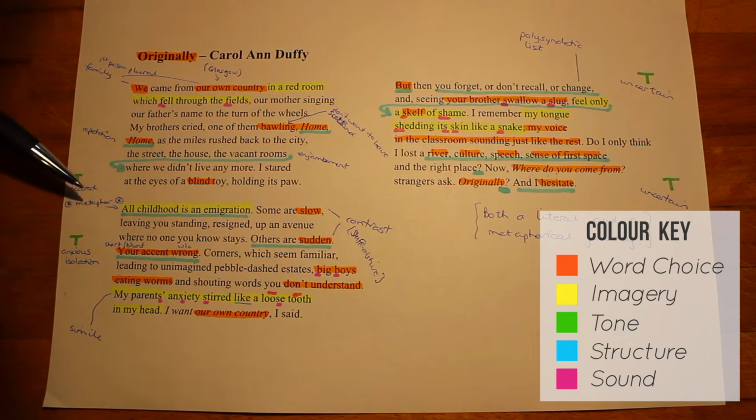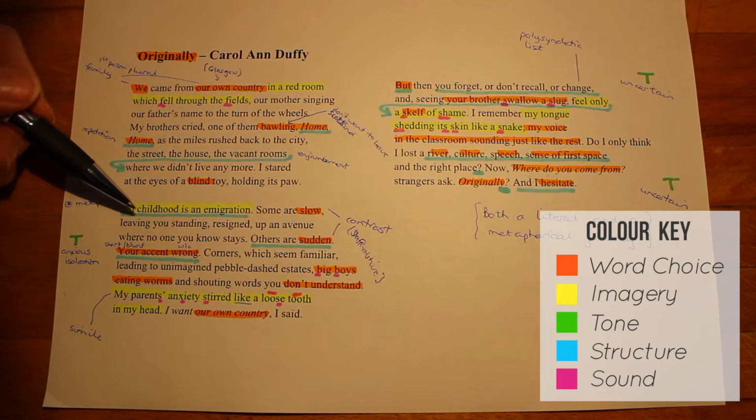Moving on to the second stanza, it starts with probably the most important metaphor for you to remember from this poem. "All childhood is an emigration." Now, when we think of emigration, we think of people leaving a country, and certainly that's what's happening here. But she's saying that childhood is an emigration.